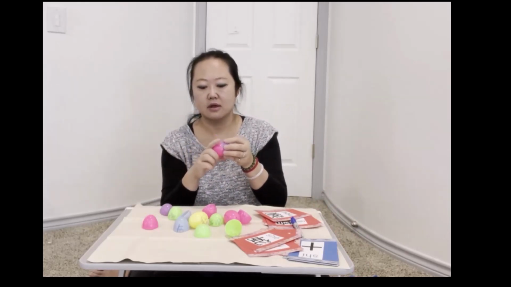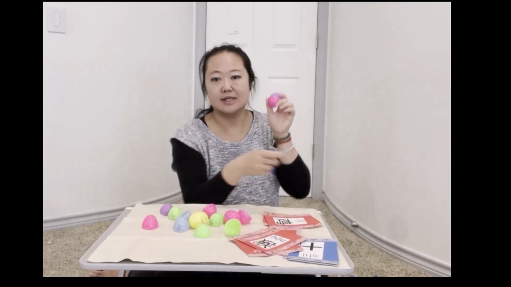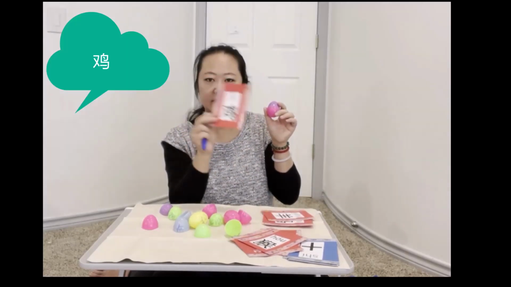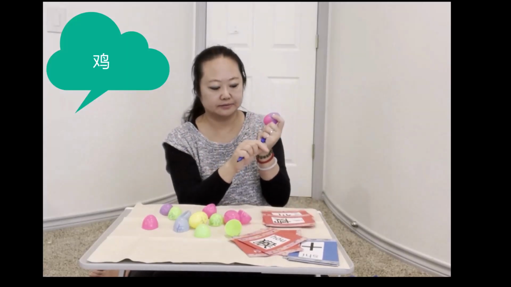So you can write the next word on this one. The 鸡 is a rooster, 鸡. So you can do this.